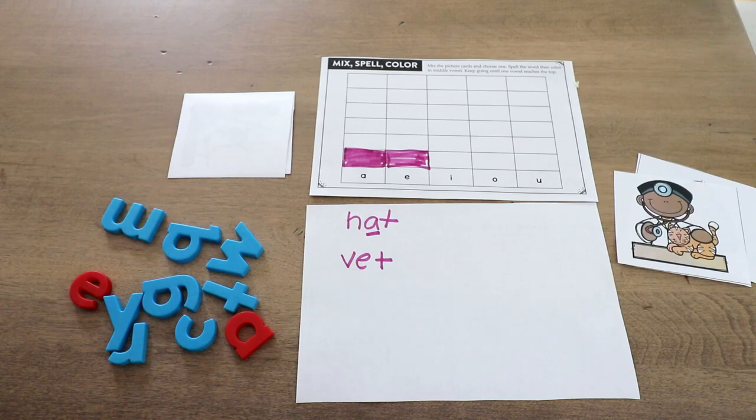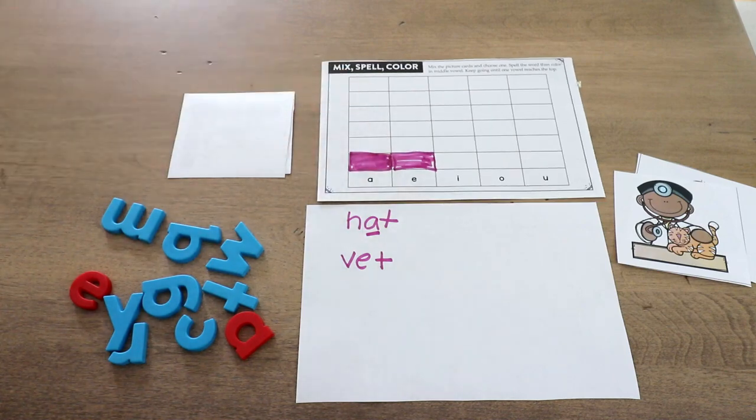So whatever vowel reaches the top first, that means the game is done. So you can see with those cards, I only used short vowel A and short vowel E words because that's what I talked about in this fake lesson that I made up for today. But you could also do that with all of the cards as a review, and it's a great one to throw in a center.